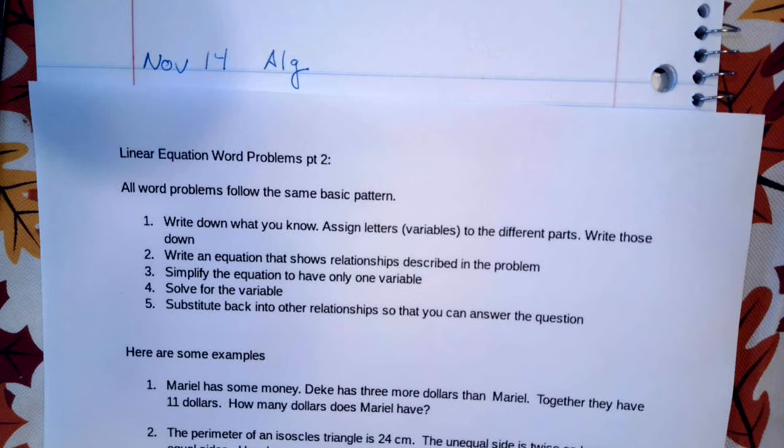Here's the 5 steps. You write down what you know, you write an equation that shows relationships that are described in the problem. You simplify the equation to have only one variable. You solve for that variable, and then you substitute back into the other relationship you wrote back in number 2 here to figure out what the person is asking.